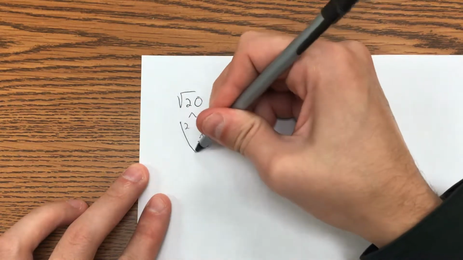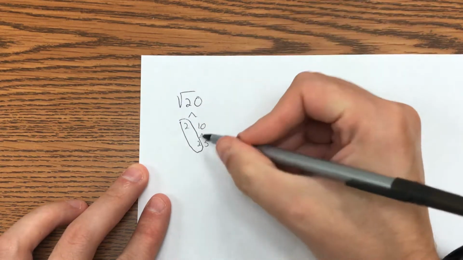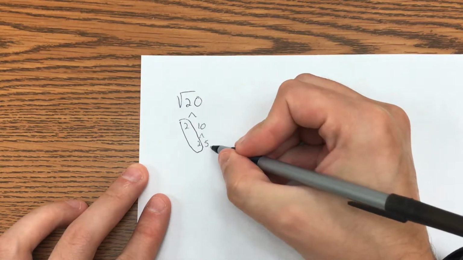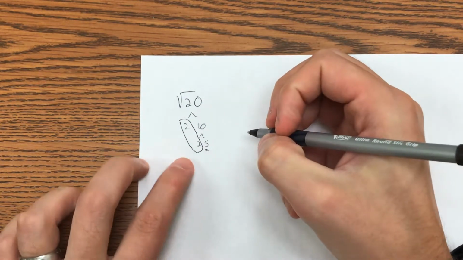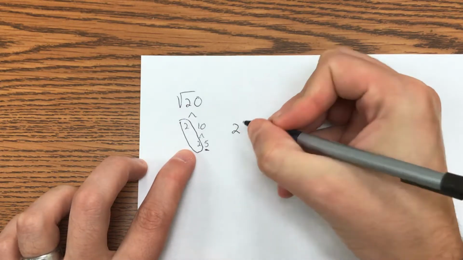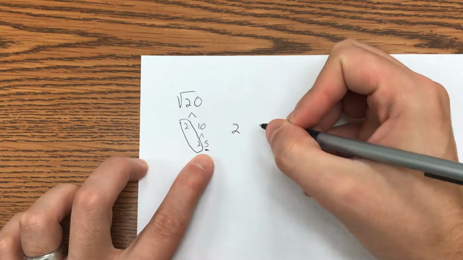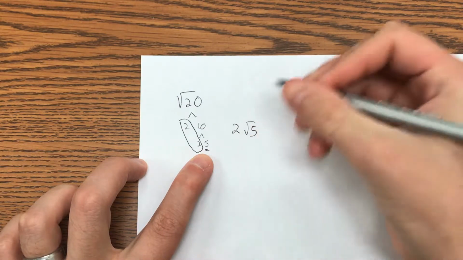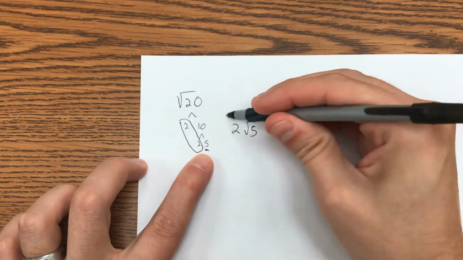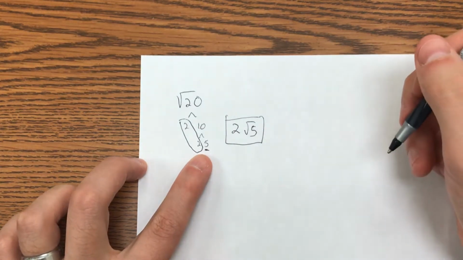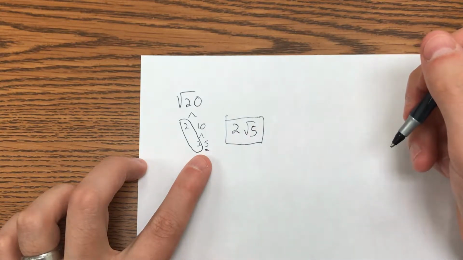And you're going to look for 2 of a kind. So here there are 2 2s and then a leftover 5. So whatever it is that you circle, you can write down, and then whatever is left over stays inside the radical. So this would be 2 times the square root of 5 for the final answer.